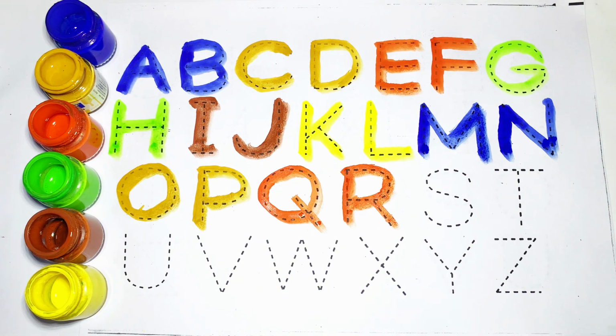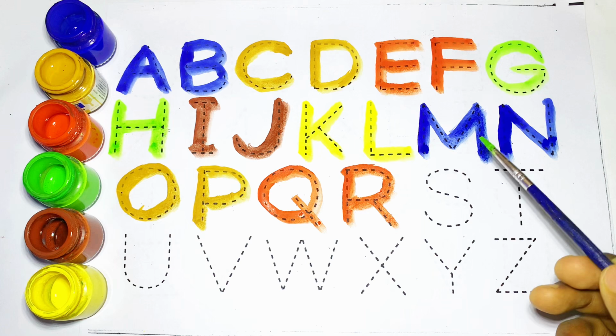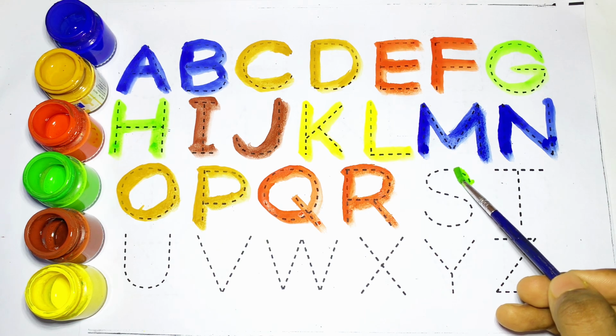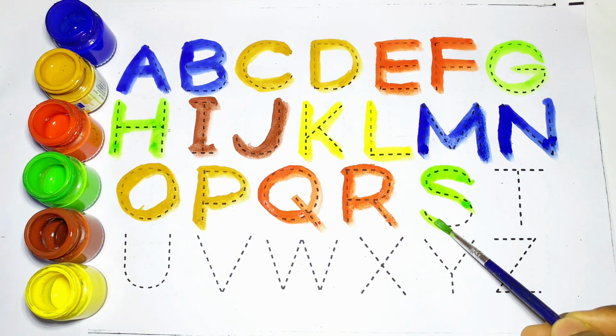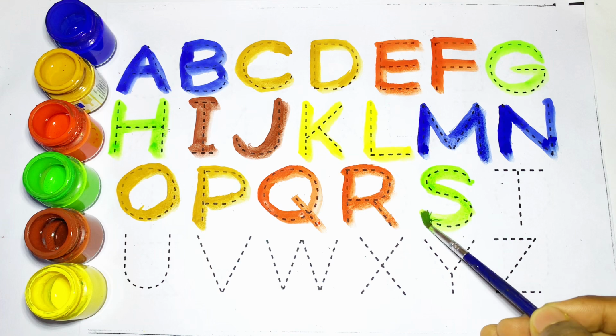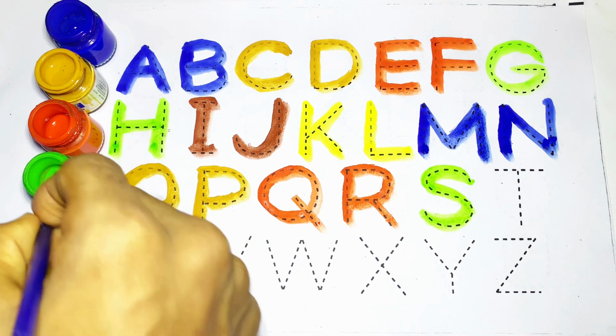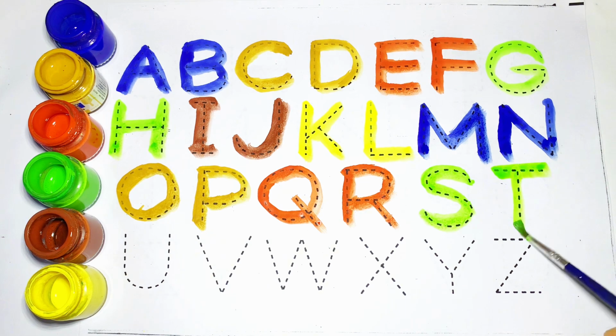Kids, now draw S. S for sun. The alphabets of S. And here's green color. Kids, again use green color and draw T. T for teacher. The alphabets of T. T for teacher, T for tiger.